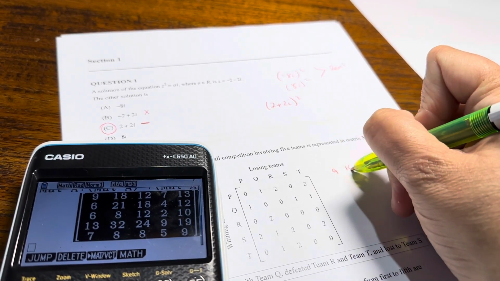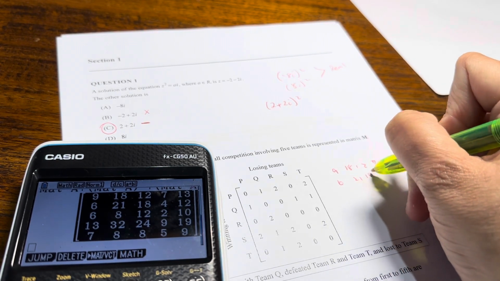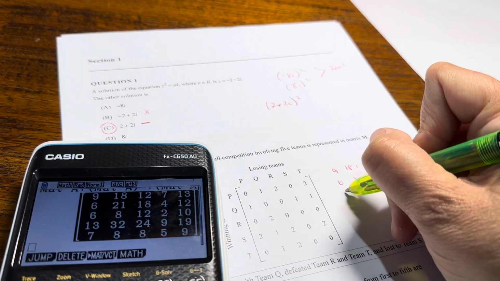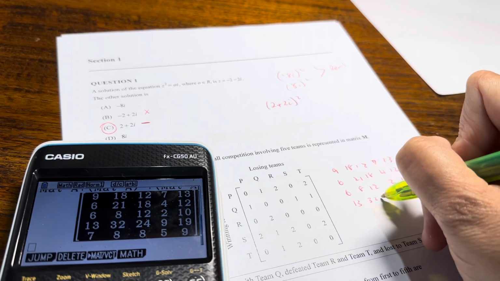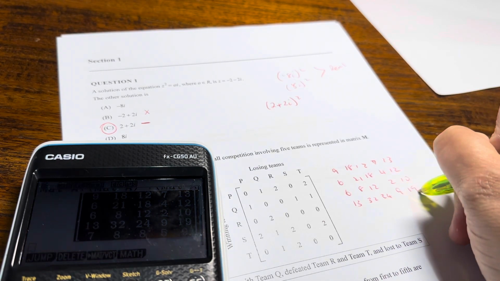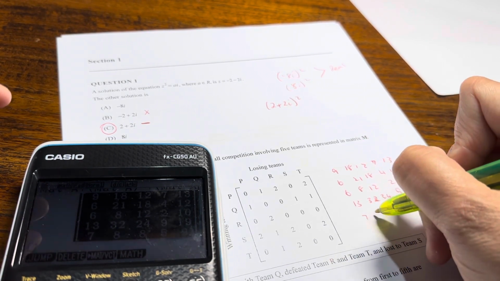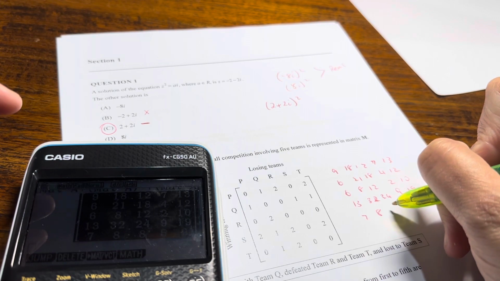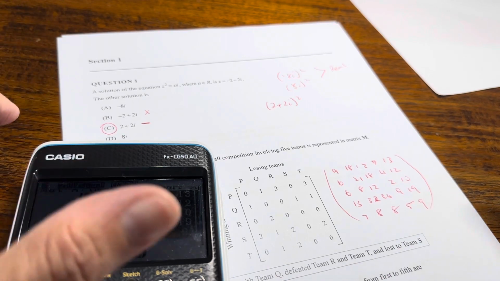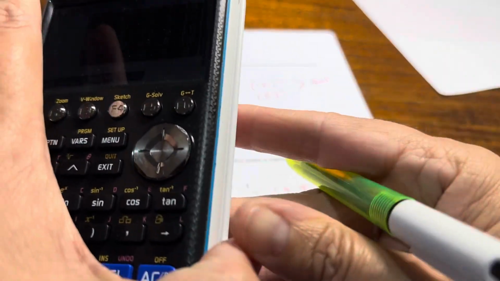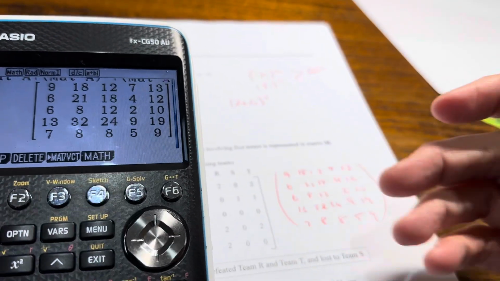So we're going to get 9, 18, 12, 7, 13, 6, 21, 18, 4, 12, 6, 8, 12, 2, 10, 13, 32, 24, 9, 19. And then it's 7, 8, 8, 5, 9. Doing that, we know now to rank these, we now need to add up the different rows.